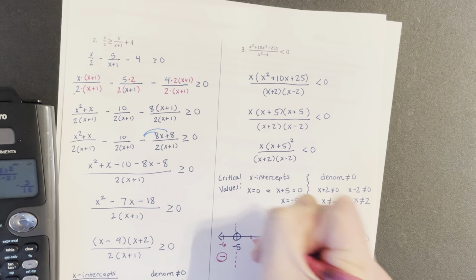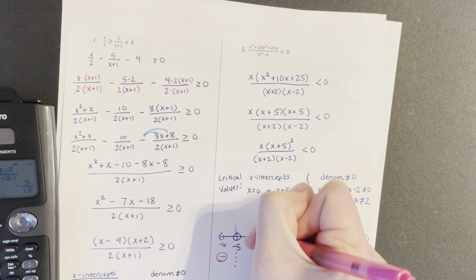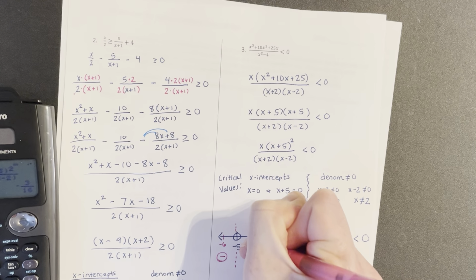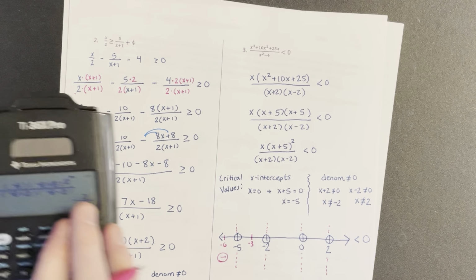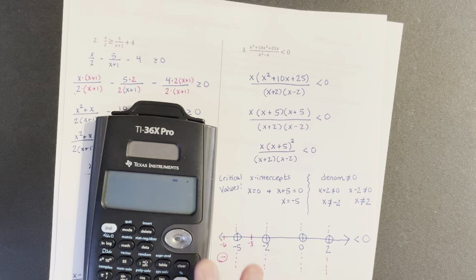Then we pick a number between -5 and -2. That could be like -3. We do the same thing, plug it back in, so -3 times, oops, let me get the fraction button, -3 times -3 plus 5 squared over -3 plus 2 and -3 minus 2.